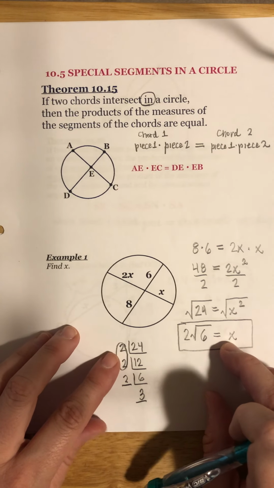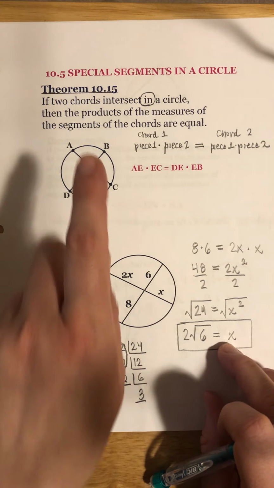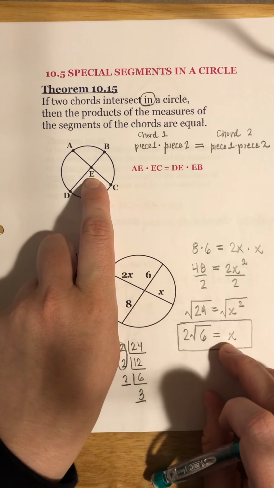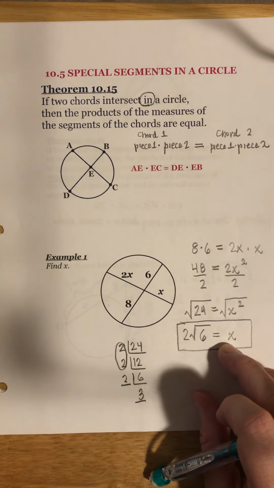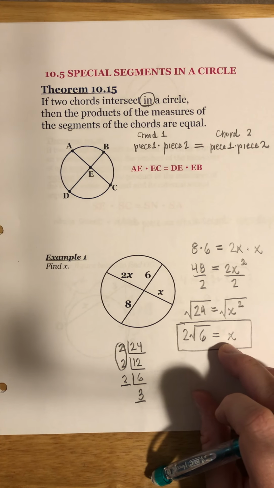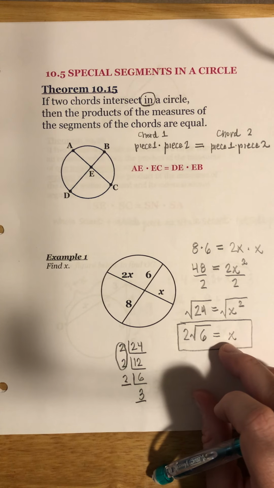Okay, so real quick, before I log off, 2 main things you need to know. If your segments intersect inside of the circle, that's where you're going to do piece 1 times piece 2 equals piece 1 times piece 2. So where do they intersect? Inside the circle. What's the formula? Piece 1 times piece 2 equals piece 1 times piece 2.